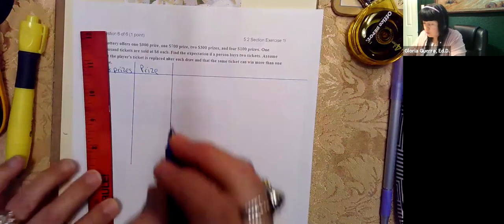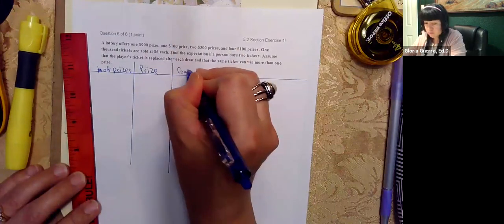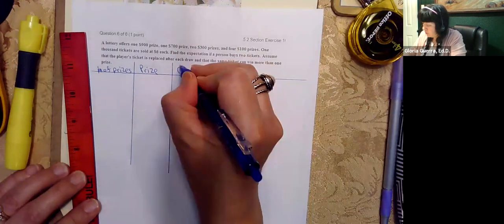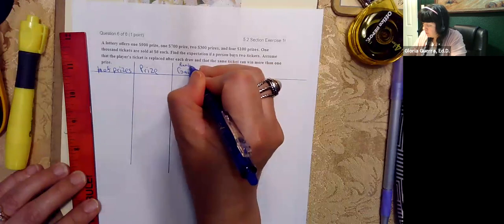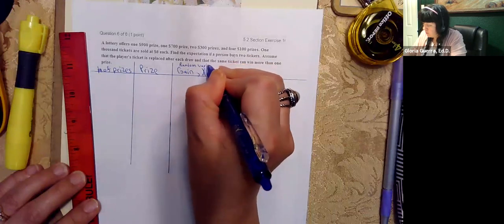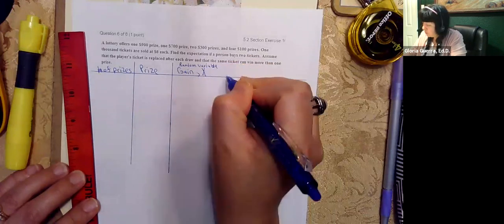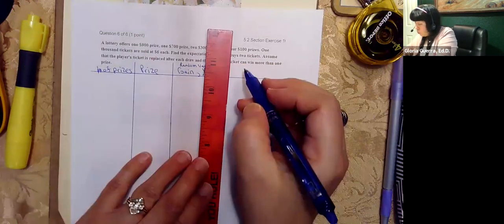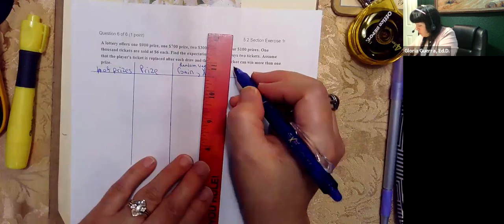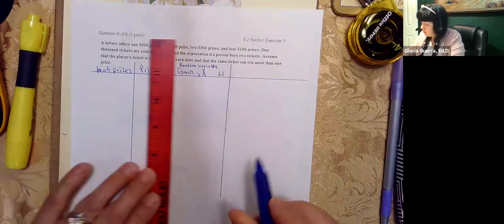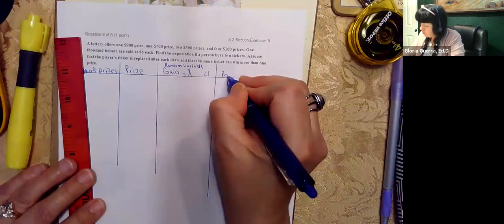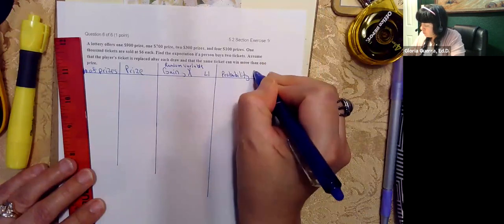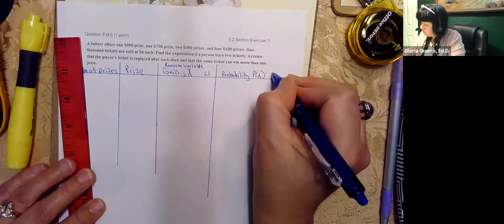And then the gain, which I'm labeling as X, the random variable, and I'm going to enter this in my calculator as L1. And then probability, P of X. I'm going to call that L2.